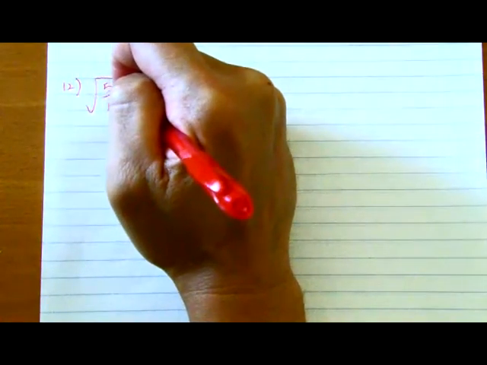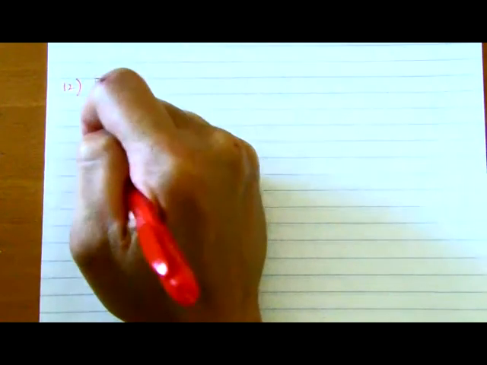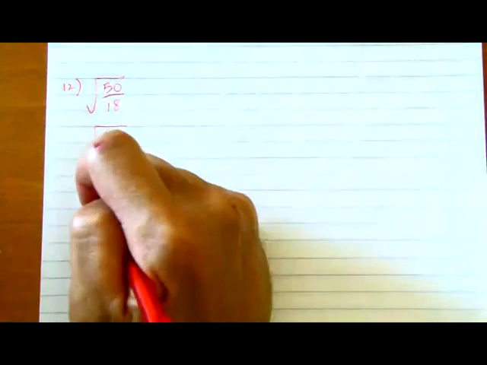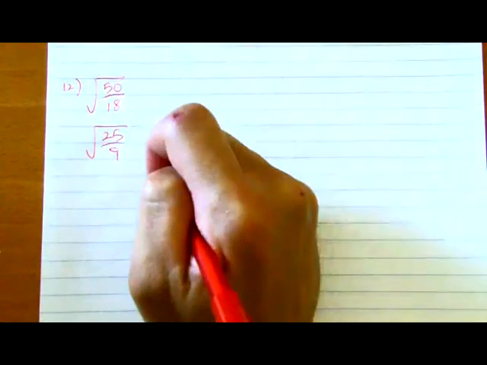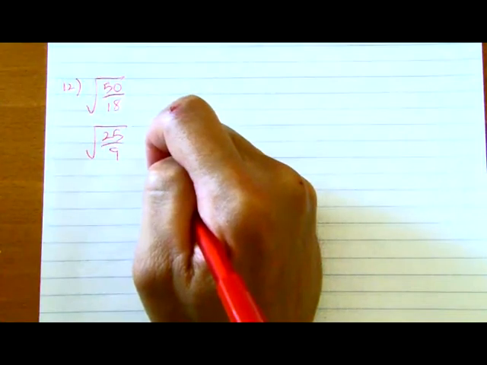Both numbers can be divided by 2. So that'll give us square root of 25 over 9. Now we can square root. Square root of 25 is 5. Square root of 9 is 3.